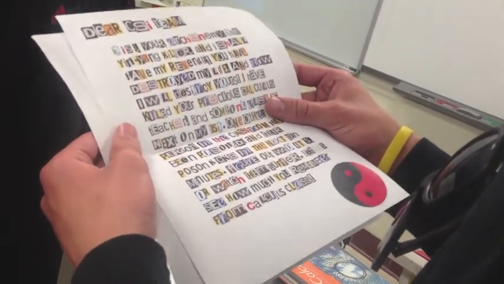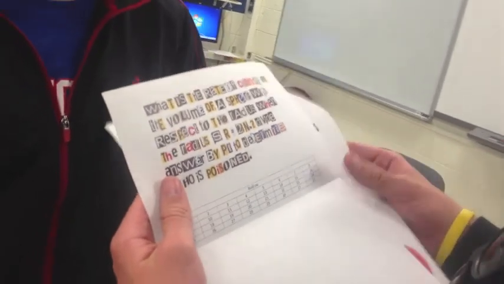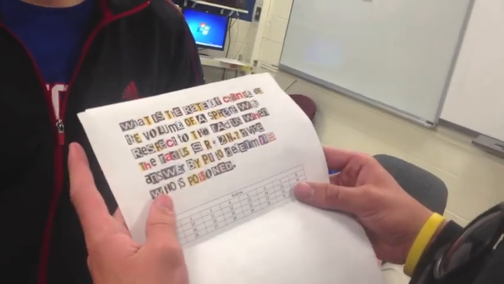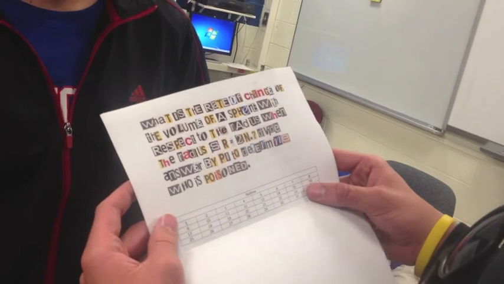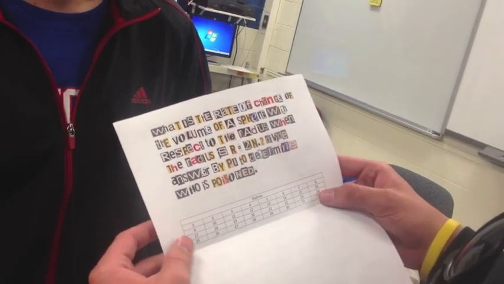Let us see how much you remember from your calculus class. What is the rate of change of the volume of a sphere with respect to the radius when the radius is 2 inches? Divide the answer by pi to determine who is poisoned." Well, let's drive down to the station and solve this one.